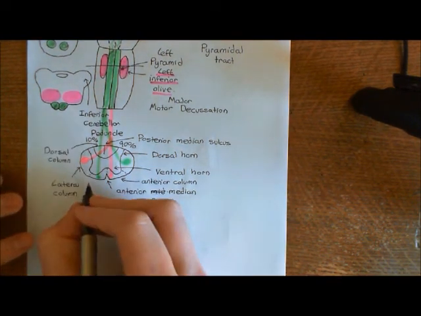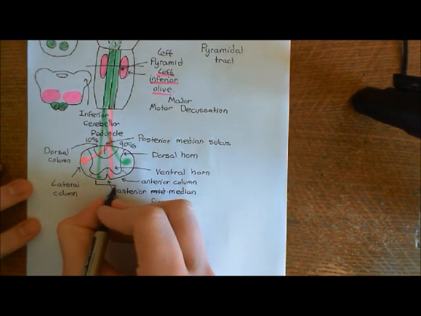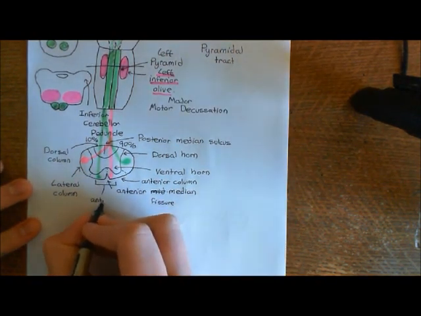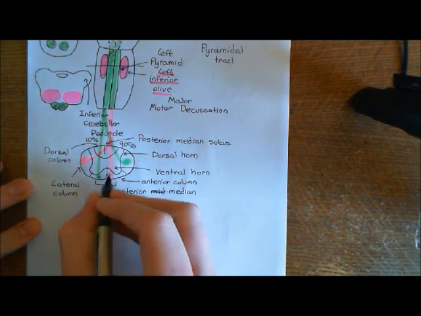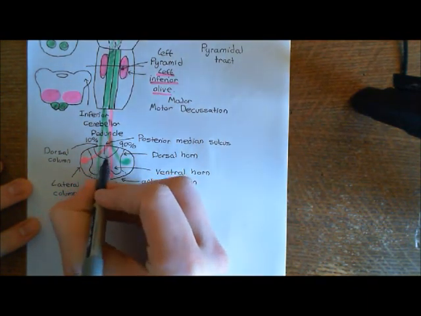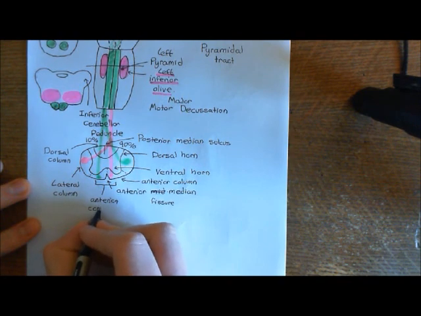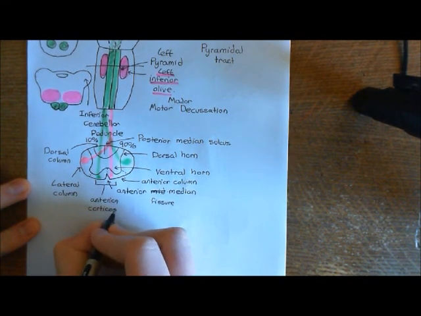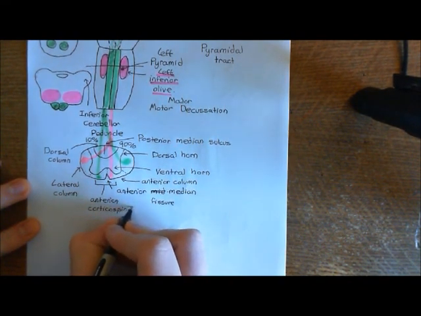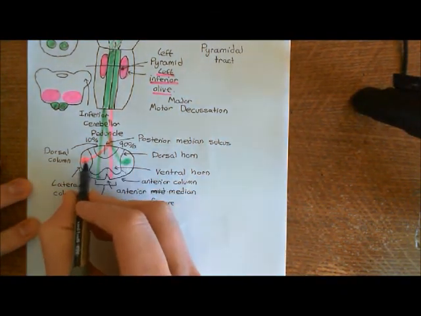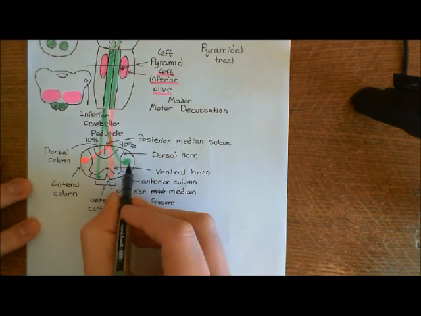Okay, right. So these portions here that stay on the same side, these are known as the anterior corticospinal tracts. And of course you have a right anterior corticospinal tract and a left anterior corticospinal tract. So this is the anterior corticospinal tract. Then the ones in the lateral columns are called the lateral corticospinal tract.